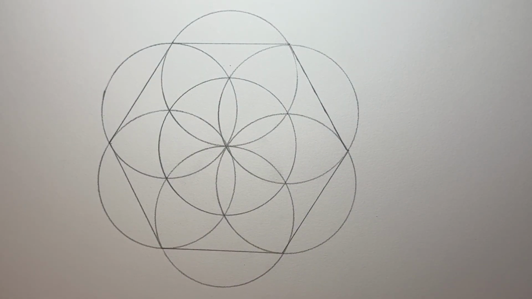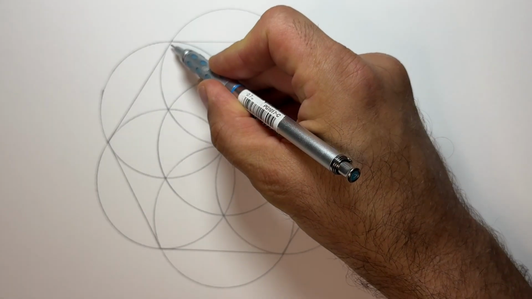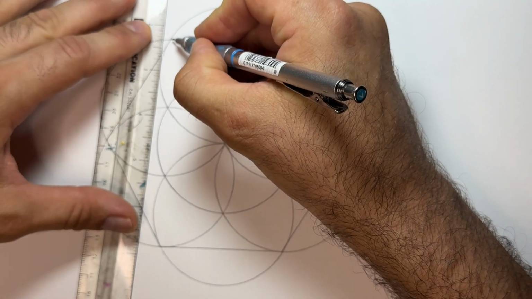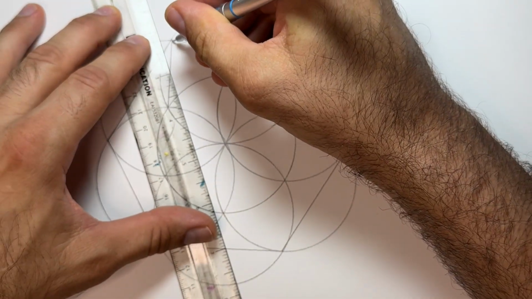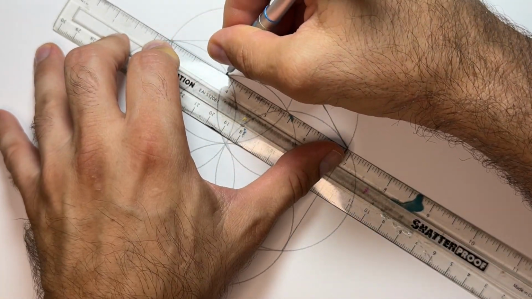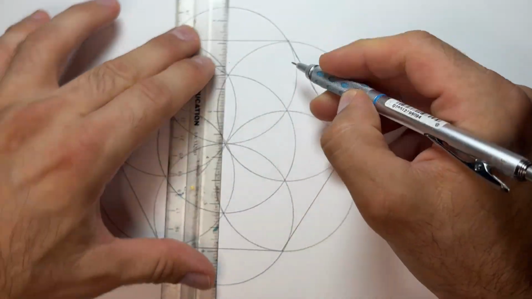The next step is we're going to draw a star shape, or a hexagram. And so we're going to go from here to here, sort of make the points of the star. So we see here and here.